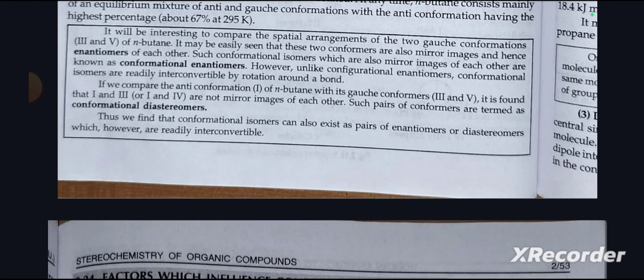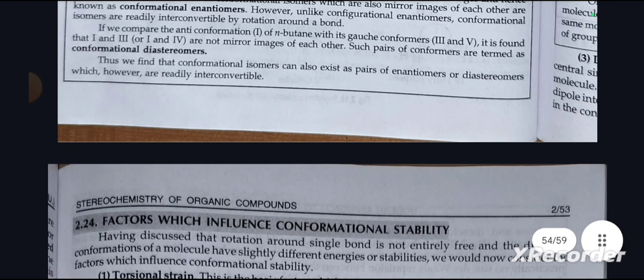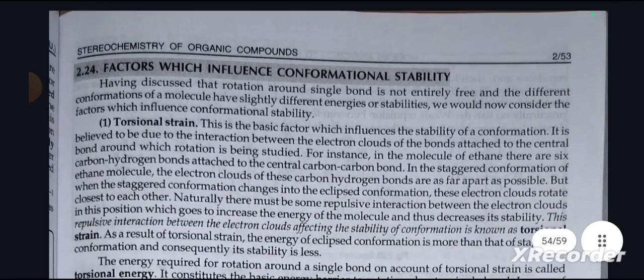However, unlike configurational enantiomers, conformational isomers are readily interconvertible by rotation about a bond. If we compare the anti-conformation, first, of n-butane with its gauche conformers, third and fifth, it is found that first and third or first and fifth are not mirror images of each other. Such a pair of conformers are termed conformational diastereomers. Thus, we find that conformational isomers can also exist as pairs of enantiomers or diastereomers, which, however, are readily interconvertible.